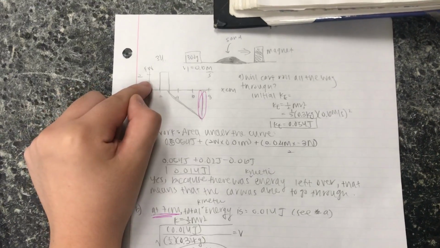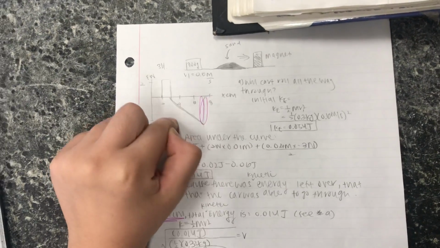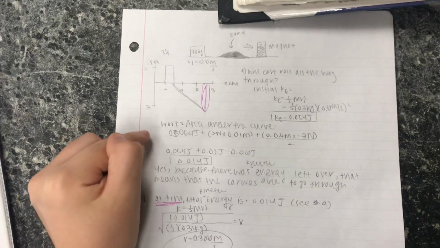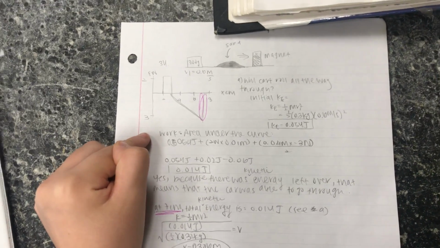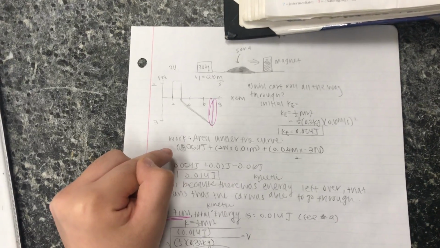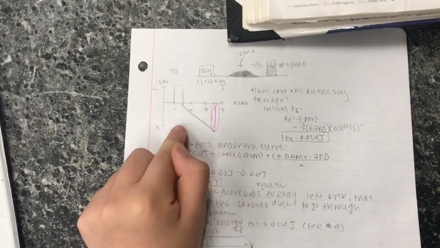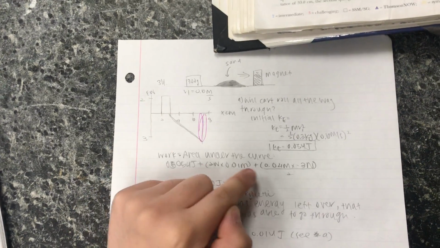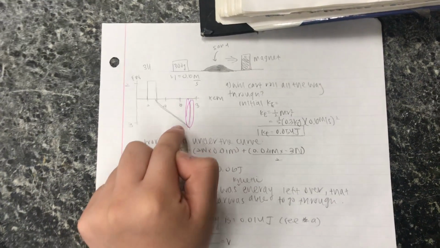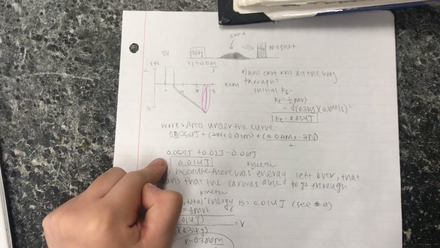You can assume that this peak is where the magnet is initiated, and this peak is where the cart goes over the sand, I think. I knew that work equals area under the curve, so basically I added all the changes in energy. So you add 0.054 joules, which is the initial kinetic energy, plus 2 newtons times 0.01 meters, which is this little area right here, and then plus 0.04 meters times negative 3 newtons, divided by 2, which is the area of this triangle part. When you add it all together, you get 0.014 joules.